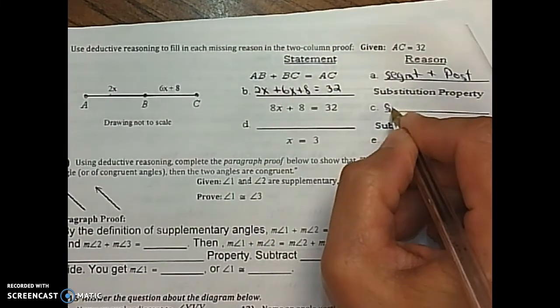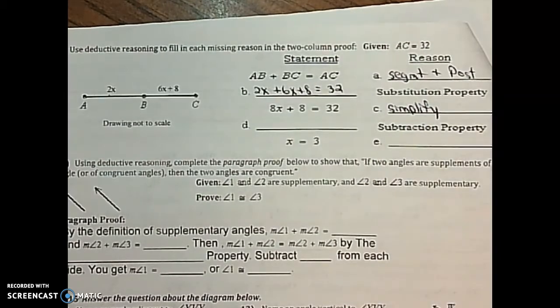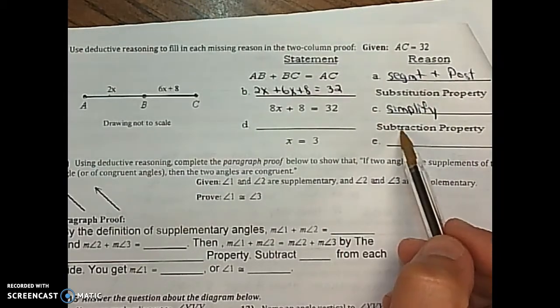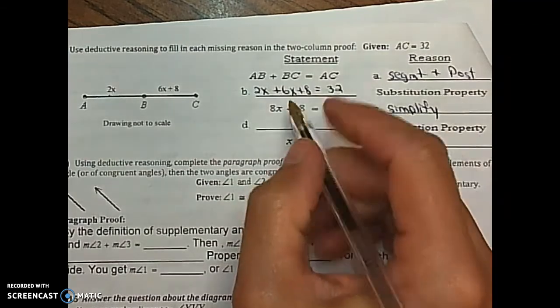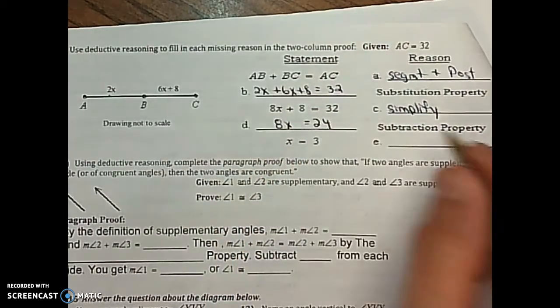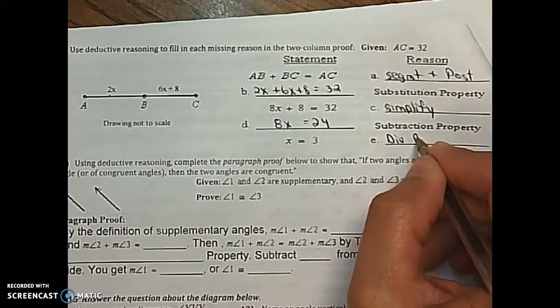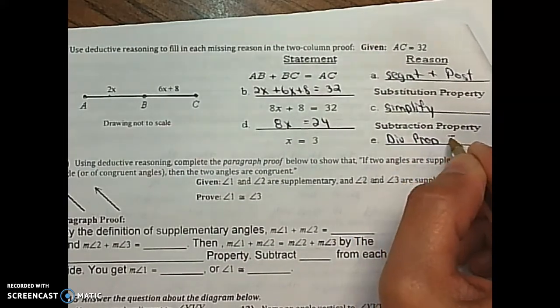Next, we combine like terms, which is just simplified. And now we're back to Algebra 1. They give us a hint we should be subtracting something from both sides, which in this case would be an 8. And then finally we divide by 8, and we end up with x is equal to 3.